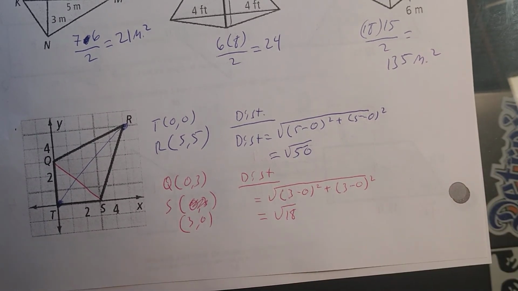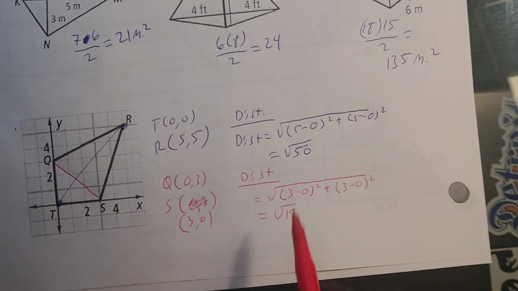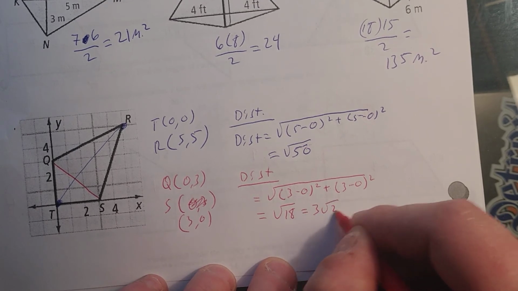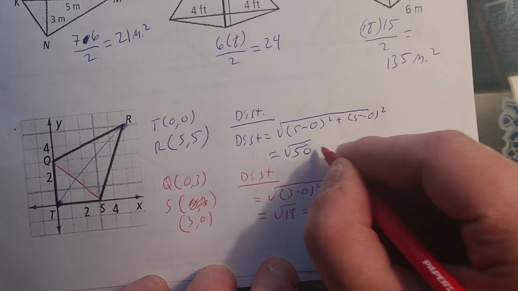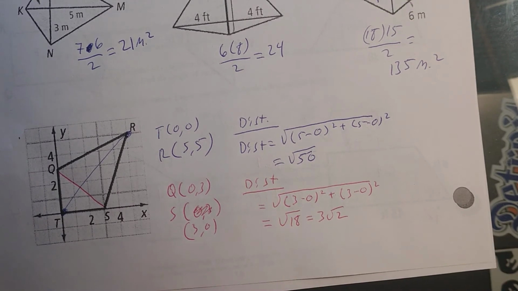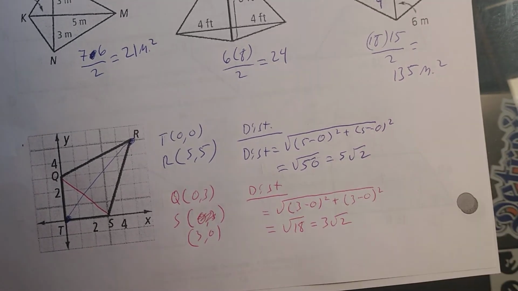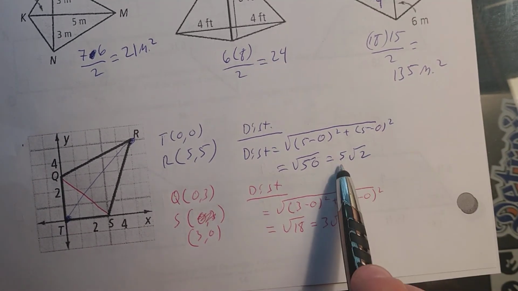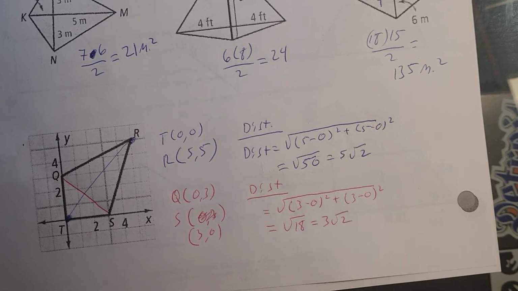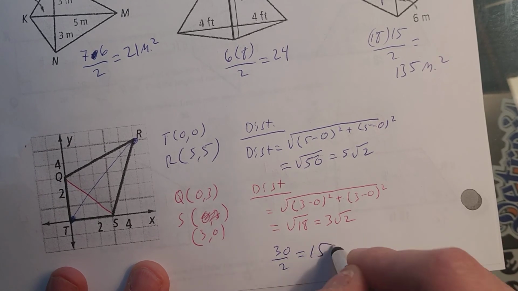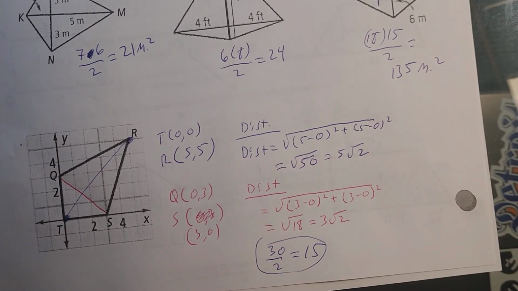Like that. Now, you can multiply those two together and divide by 2, but please recognize that this is the same as 3 square root 2. This, up top, this is the same as 5 square root 2. Like that. So you can multiply these two together. 3 times 5 is 15, times 2 is 30. So I get 30 divided by 2. And I get 15. Okay?